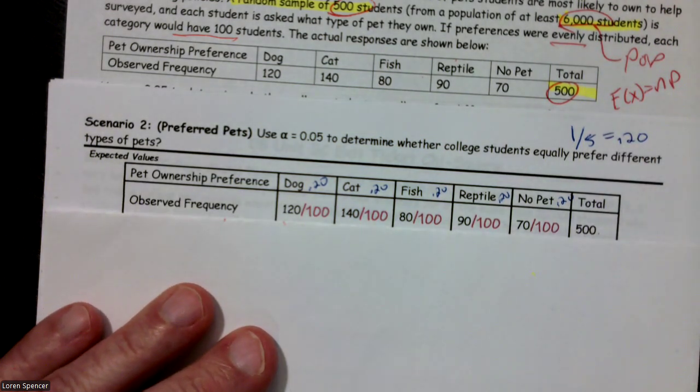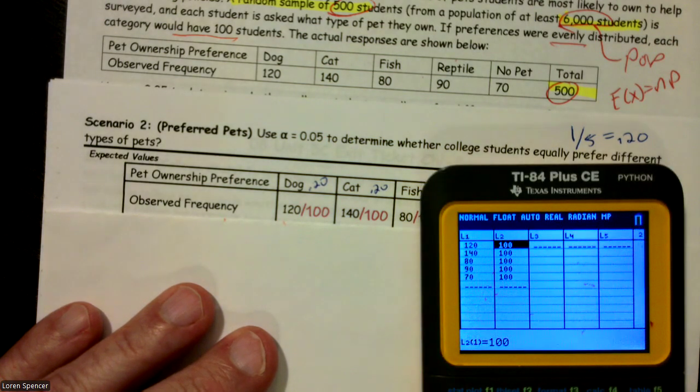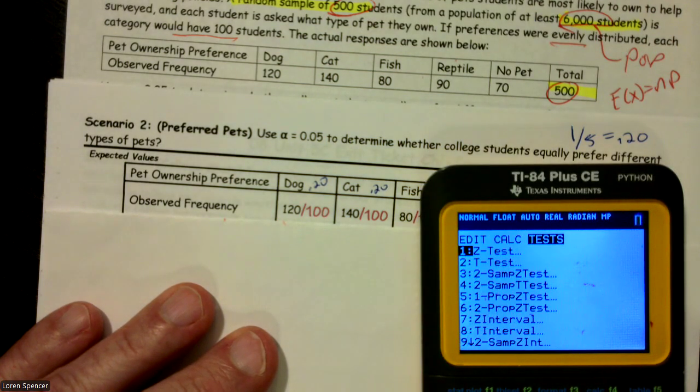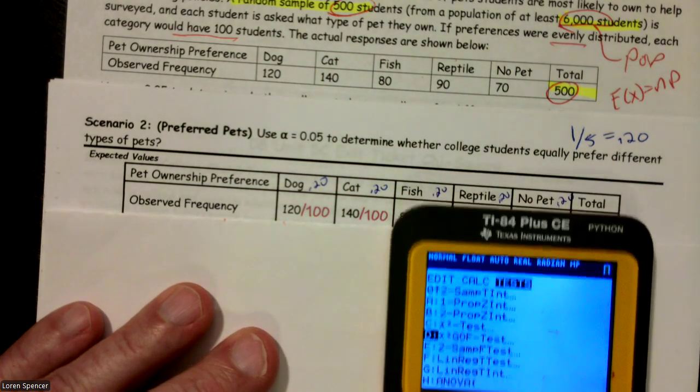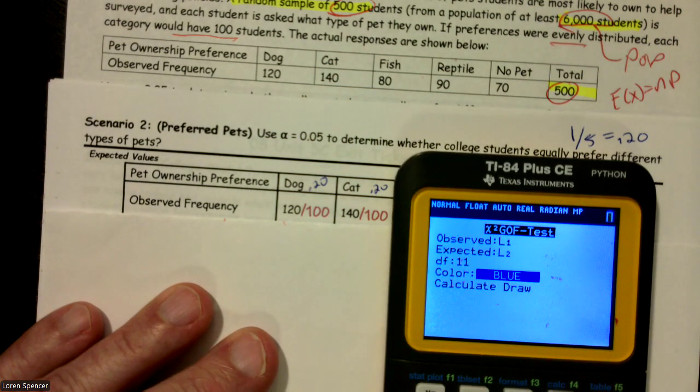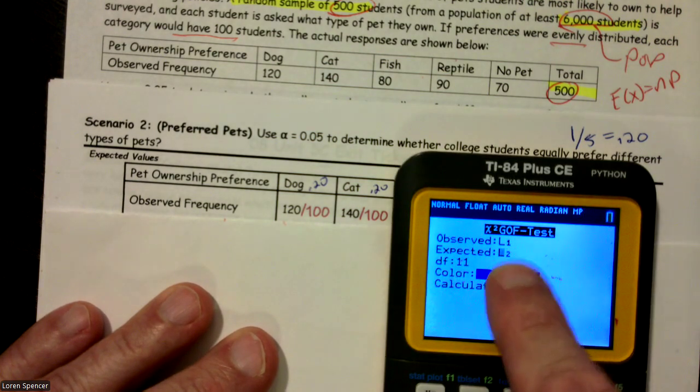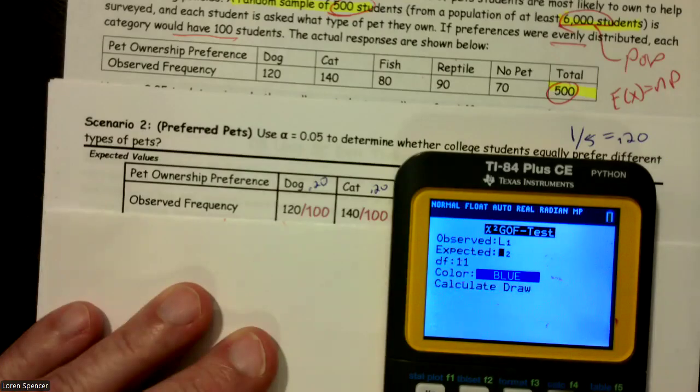At this point, we might as well run the test, and we go stat test. This is a goodness of fit test because we only have one variable. Observed is in L1, the expected is in our L2, and our degrees of freedom are categories minus 1, so 5 minus 1, which is 4.